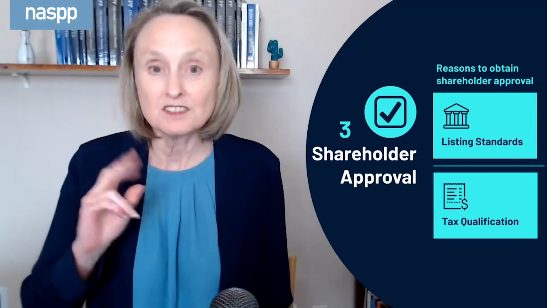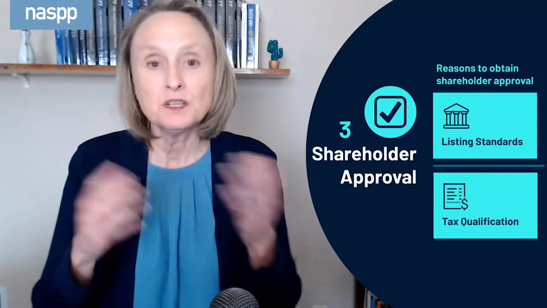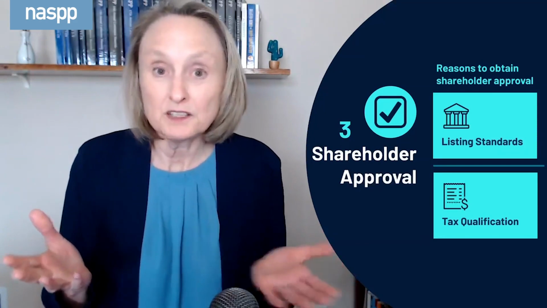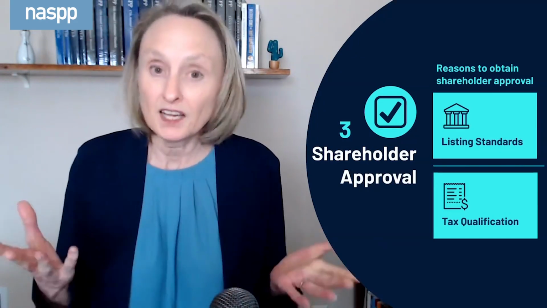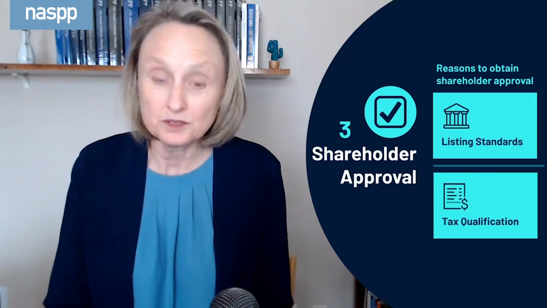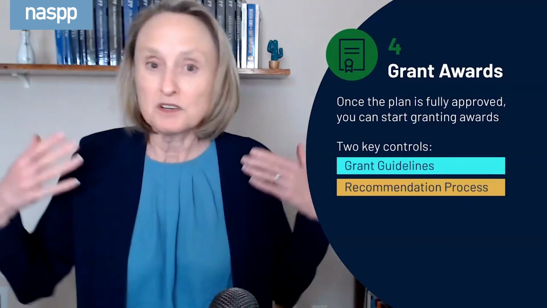The second reason to get shareholder approval would be if you want to offer tax qualified arrangements under the plan. If you want to offer incentive stock options or a Section 423 qualified ESPP, the plan has to have been approved by your shareholders. Once you have shareholder approval for the plan, you're good to go. You are ready to start granting equity.